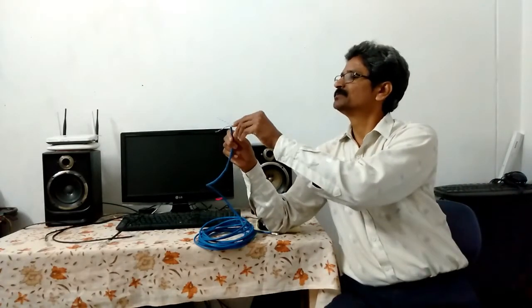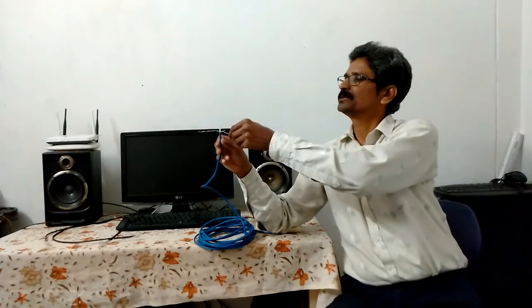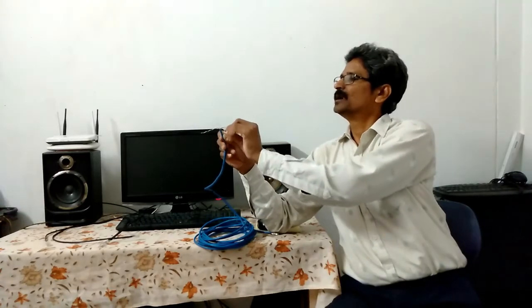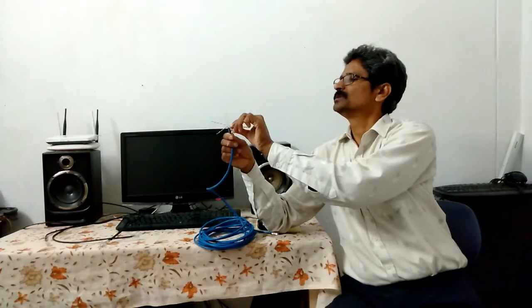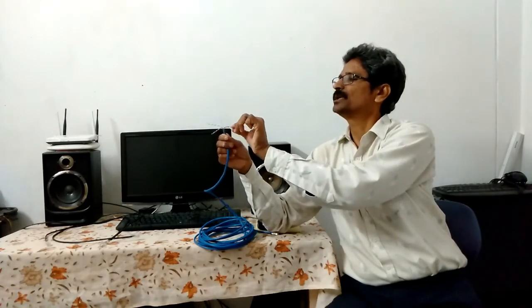The main difference between the Cat5e and Cat6 cable is the twisting.